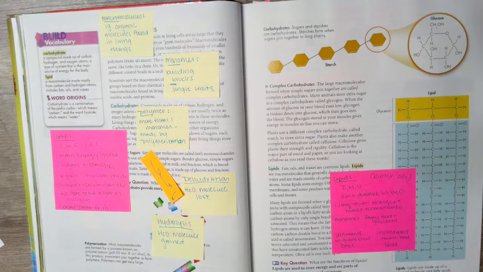When that happens, because of the kinks in their bonds, they can clog arteries. Things like the good fats like salmon and avocado and olive oil, they don't have all of those kinks, so they can't clog together. And I'll describe this better when we do the doodle notes.